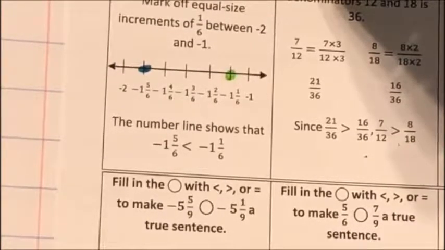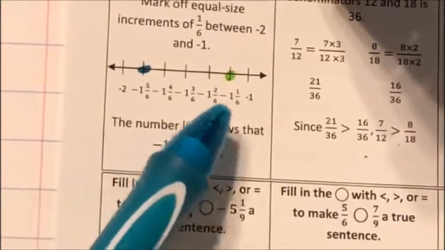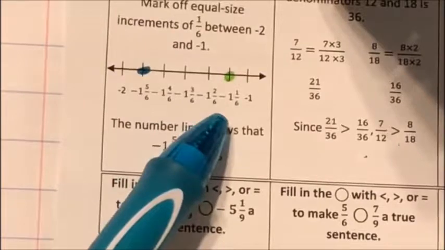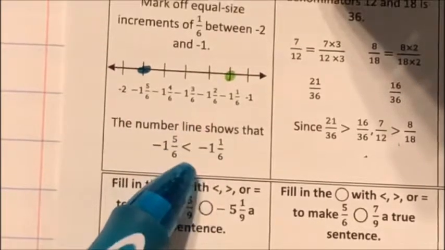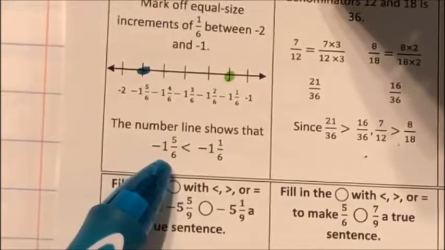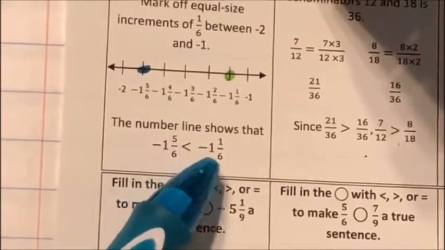So you're looking to see which one is bigger. Because they're both negative, you want to see which one is closer to 0. That actually is the bigger one. So 0 is this way on the number line. The one closest to 0 is negative 1 1/6, so that's the bigger number. So the number line shows that negative 1 5/6 is less than negative 1 1/6.